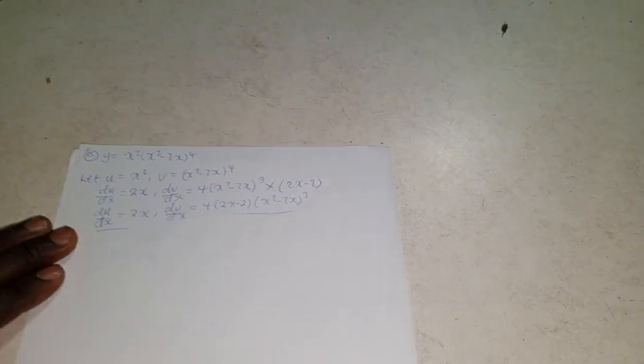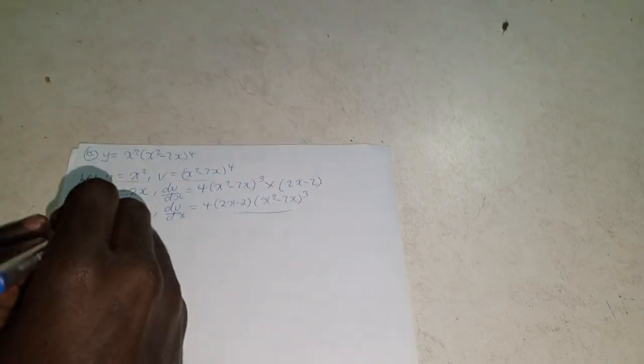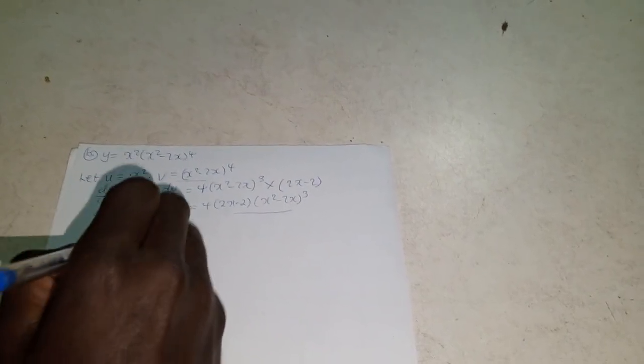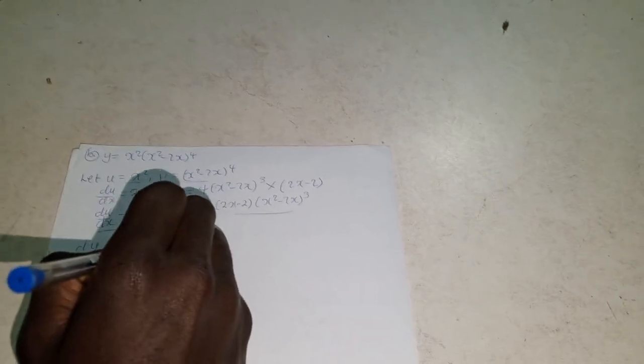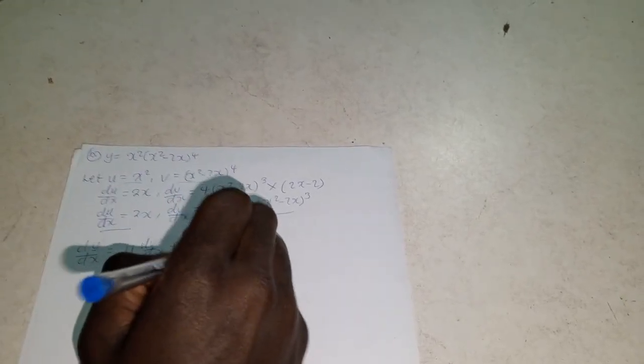That is your dv dx, and this is your du dx. So this is your u, this is your v. And then we write the formula, which is dy dx is equal to u dv dx plus v du dx.